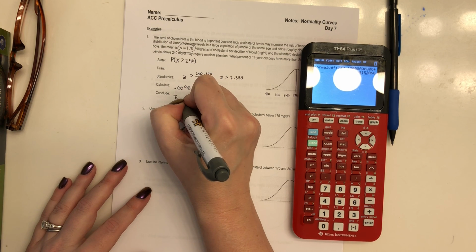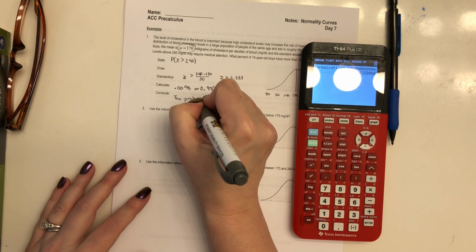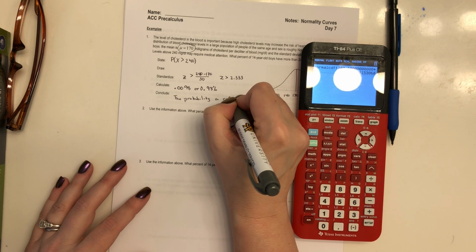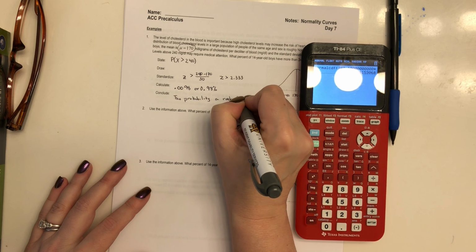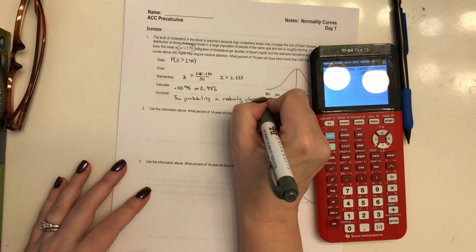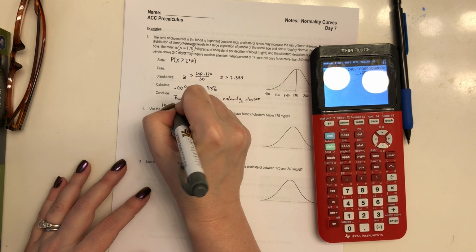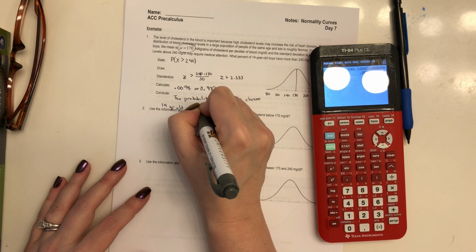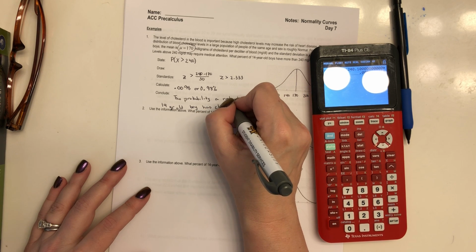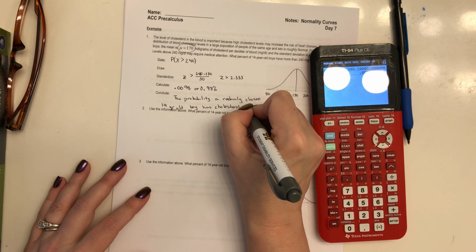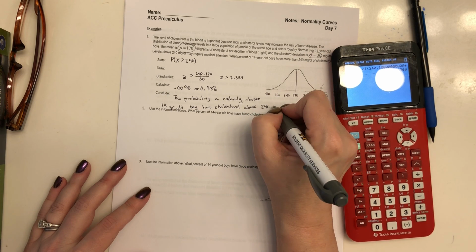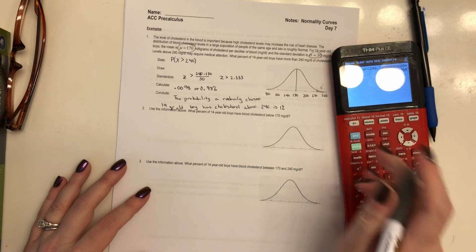So I would say that the probability a randomly chosen 14-year-old boy has cholesterol above 240 is 1%. In other words, it's not going to happen.